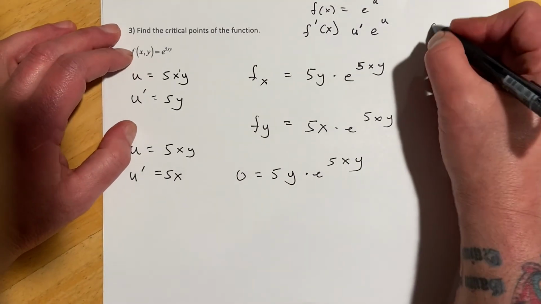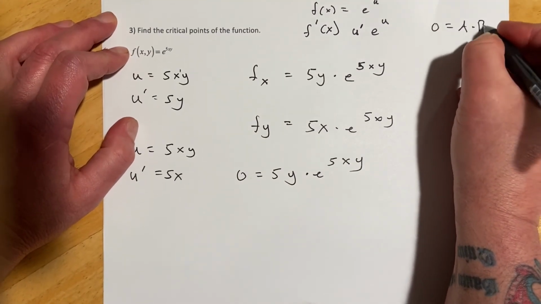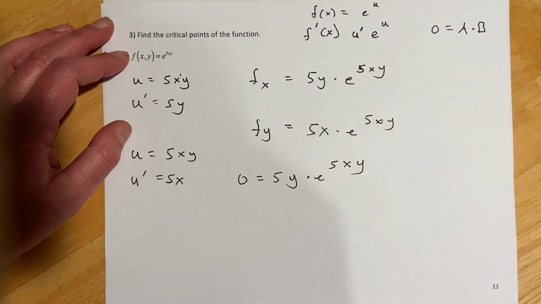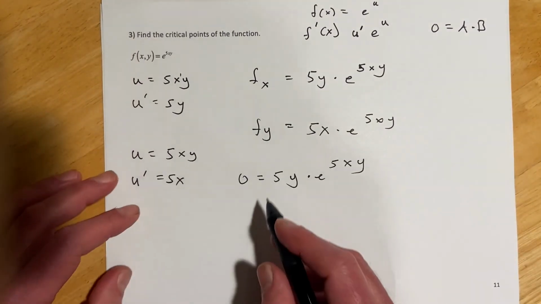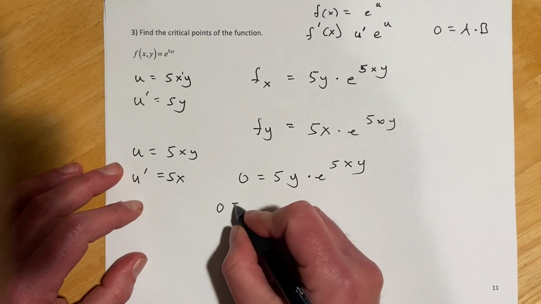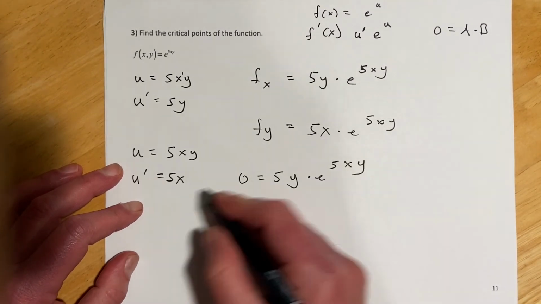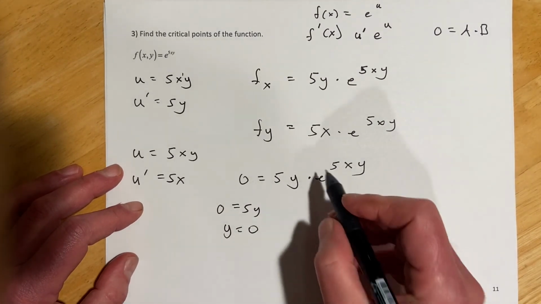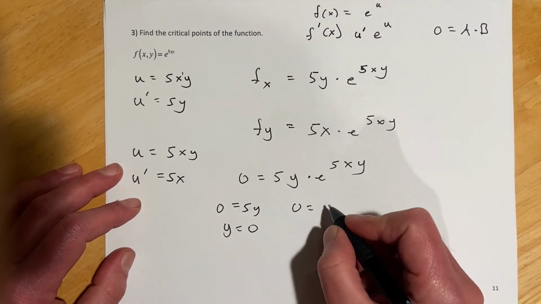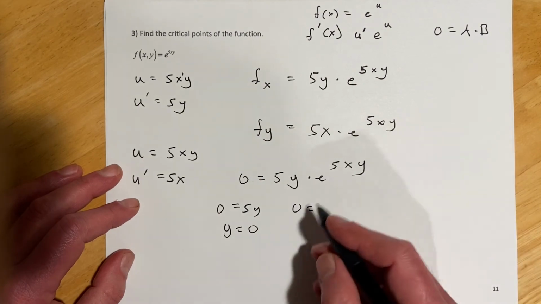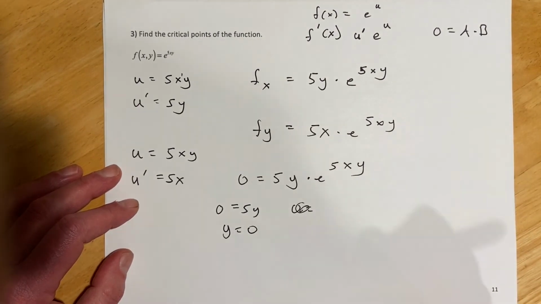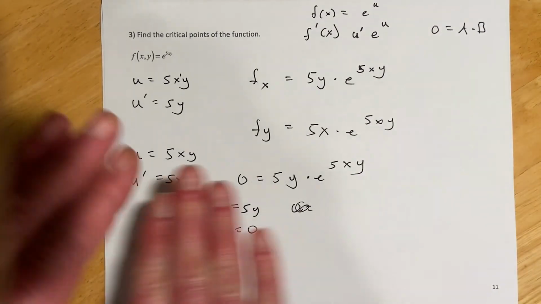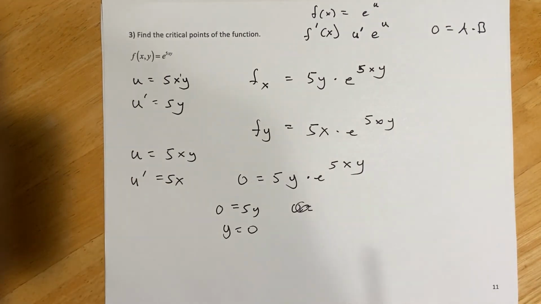If I have 0 equals a times b, then either a is 0 or b is 0, because that's how it would come out to 0. So here if I go 0 equals 5y, then I divide over the 5, I have y equals 0. This one, if I have 0 equals this exponential thing, that can't happen, because remember, exponentials approach the axis, but they don't actually cross it.